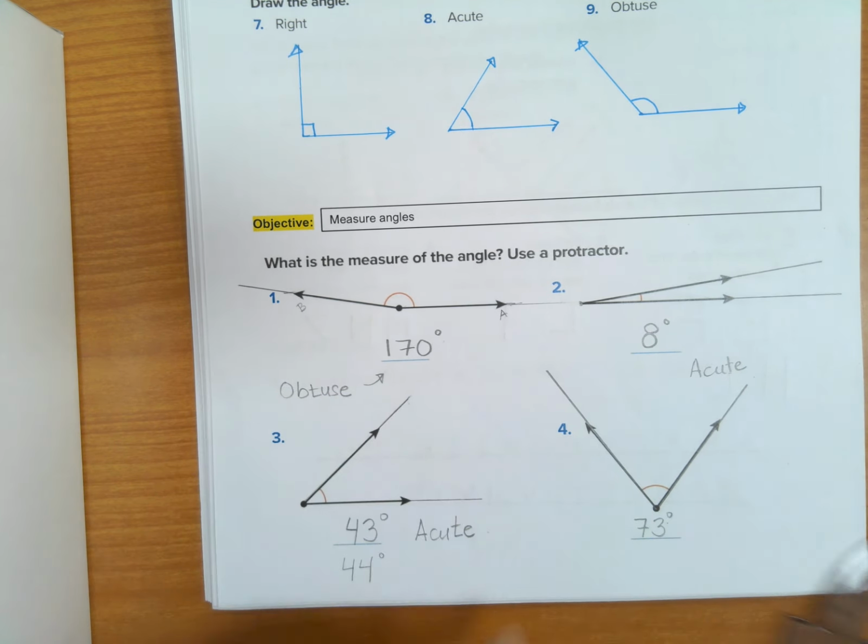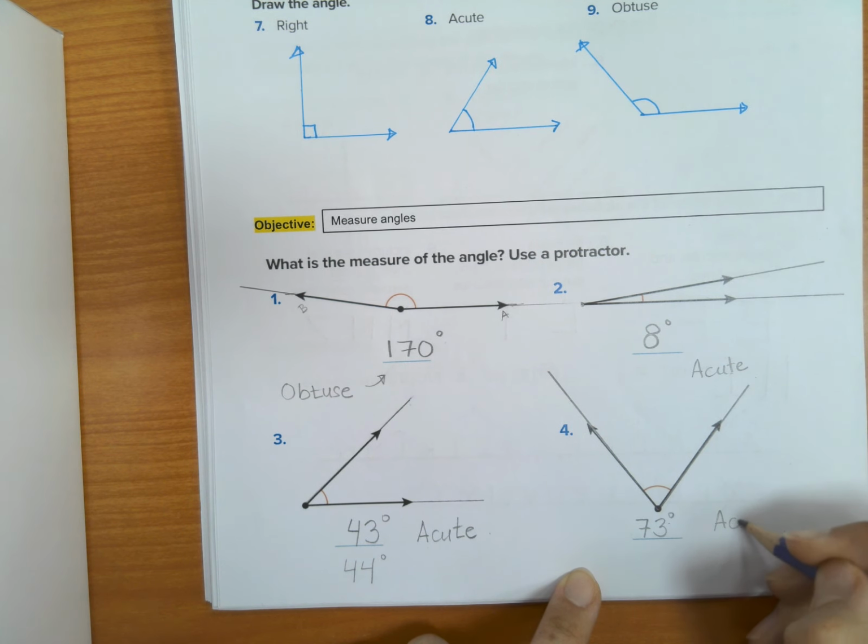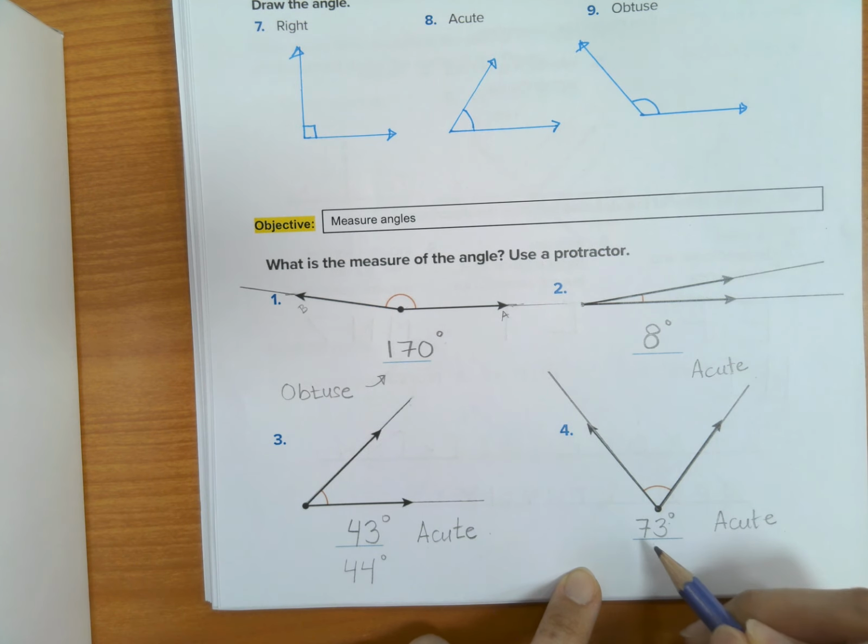Is it an obtuse, acute, or right? Right means 90 only. No joking. It is an acute angle. Yeah, as long as it's less than 90.